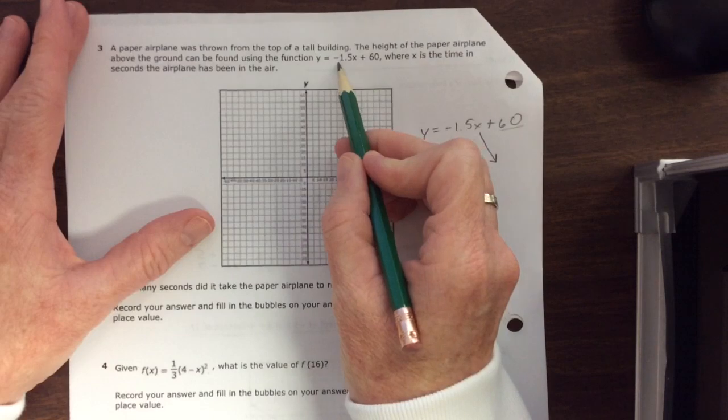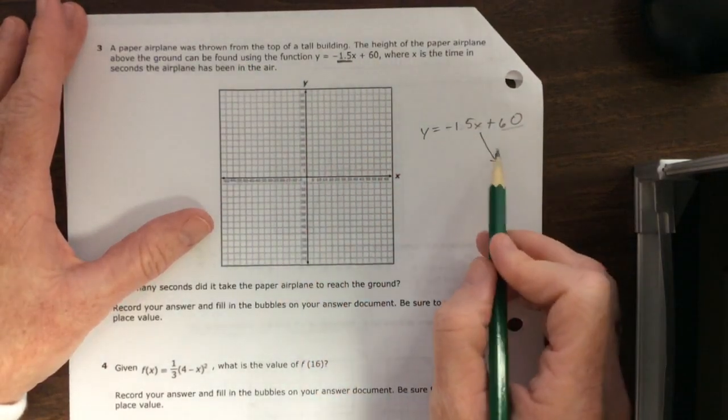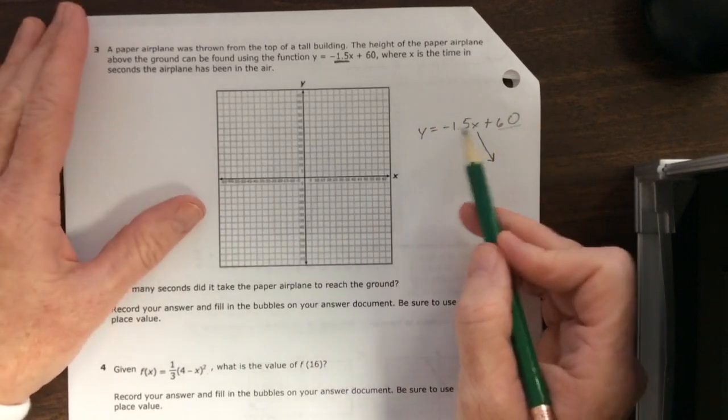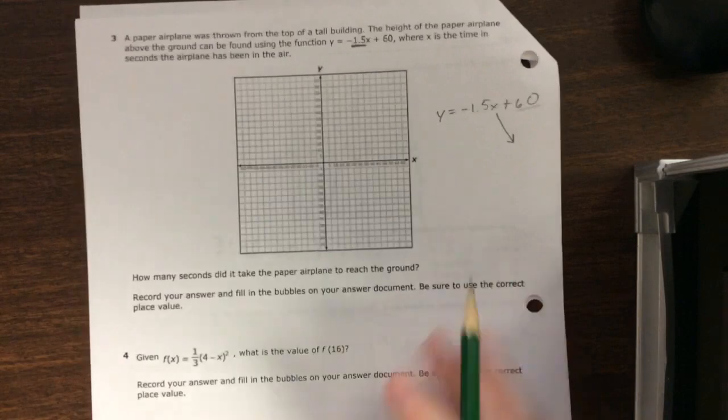It's traveling a distance of 1.5, I'm not sure. And the x is the seconds. So we need to figure out how many seconds this is going to give us until it's 0. So I'm going to put this in my calculator.